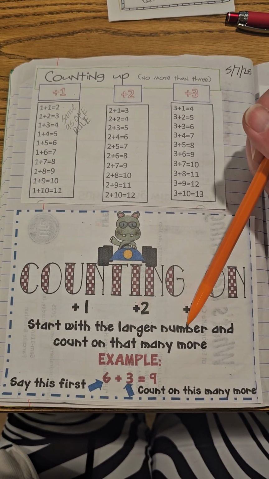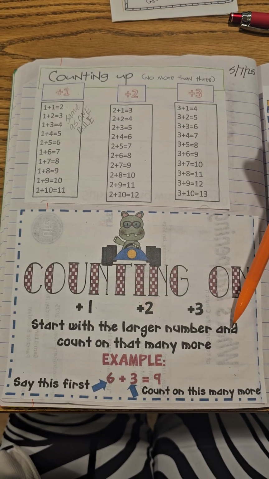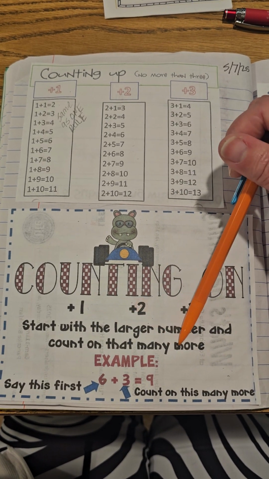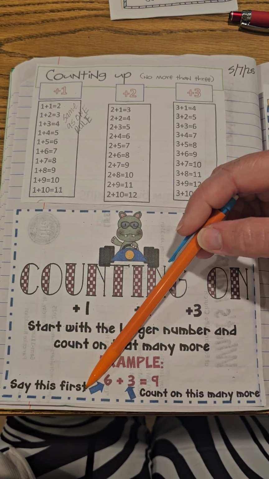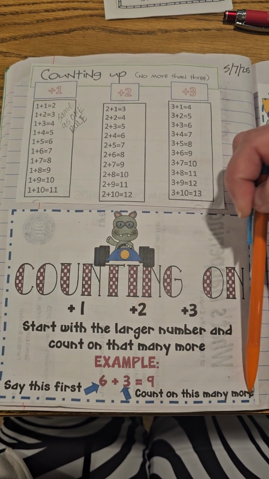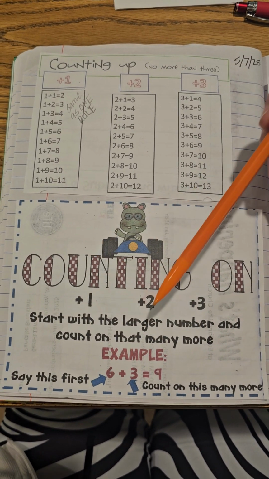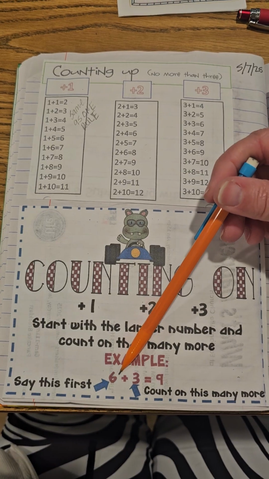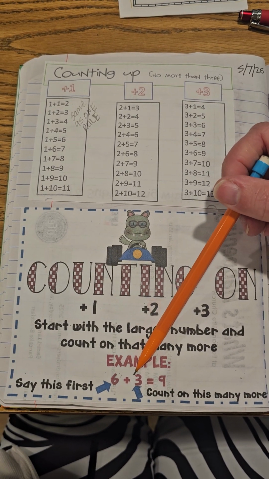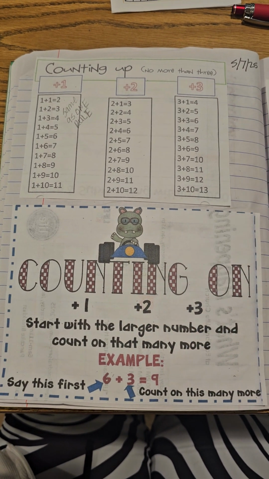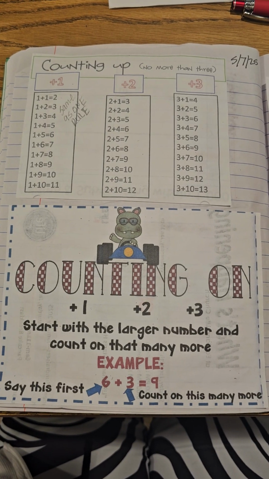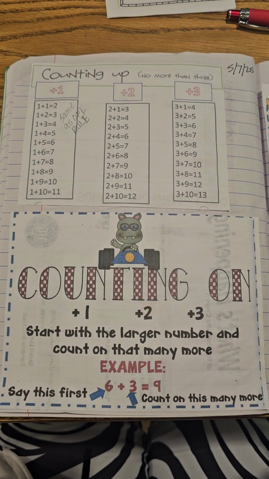Start with the larger number in your head and count on that many more. So say this first and count on this many. This is all done in your head. So you'll say 6, 7, 8, 9. There you go.